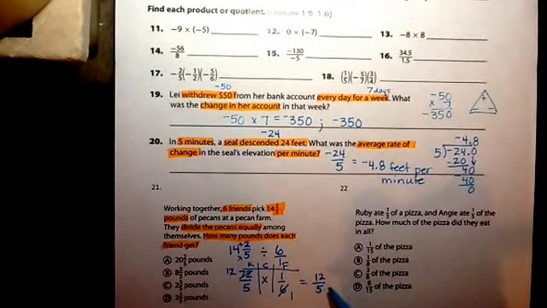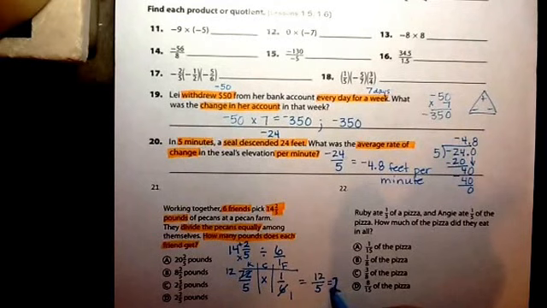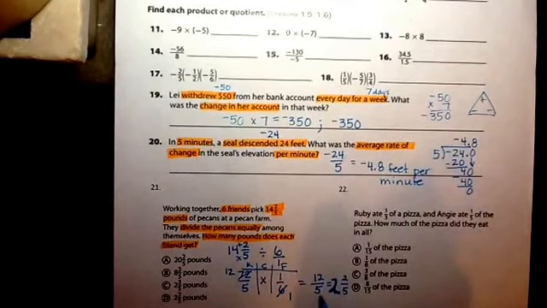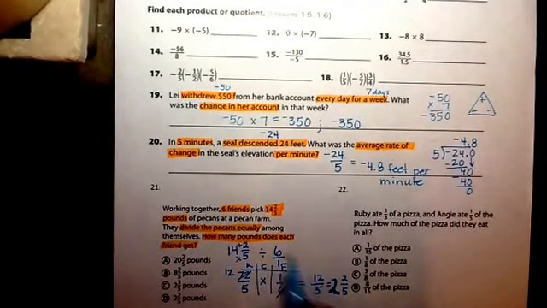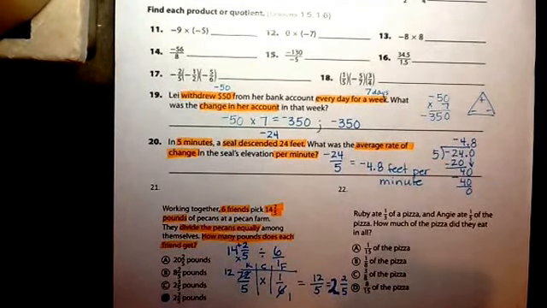Well, I noticed, what's wrong with my answer? It's improper. So I'm going to have to change it back to a mixed number by division. 5 goes into 12 two whole times, which is 10, with how many left over? 2, and the denominator stays the same. So the answer you should have gotten for number 21 should have been D.